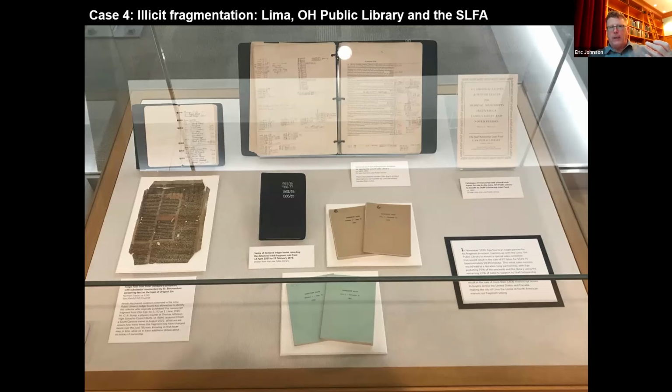The ledger books are exceptional because they record the name, address of every buyer, the inventory number, a brief description of every fragment, and then the price for every fragment, giving us a comprehensive kind of first stop for every Ege fragment that Lima Public Library sold.